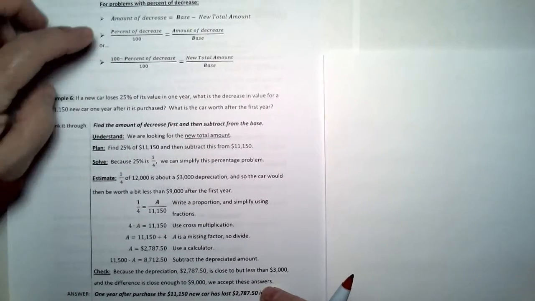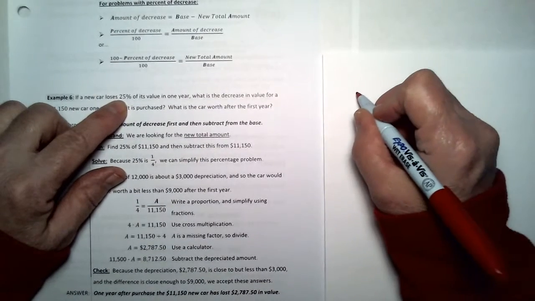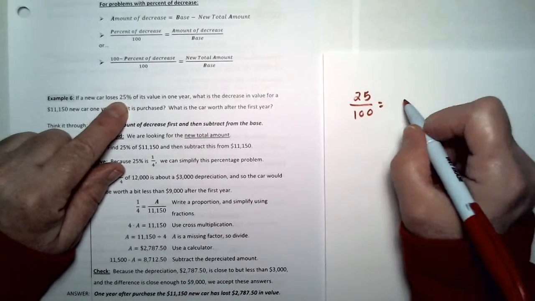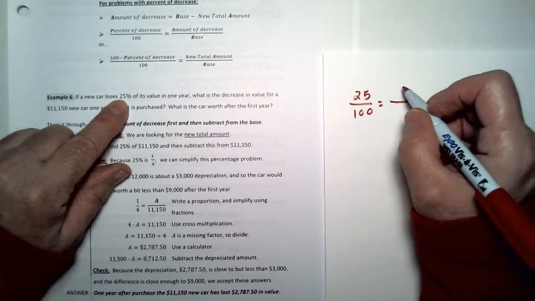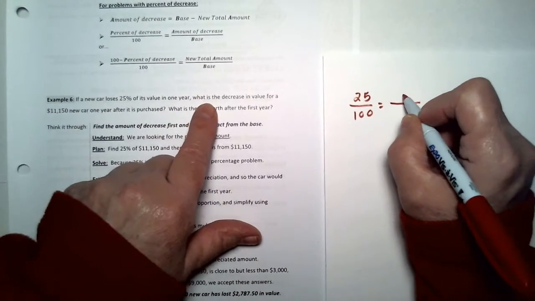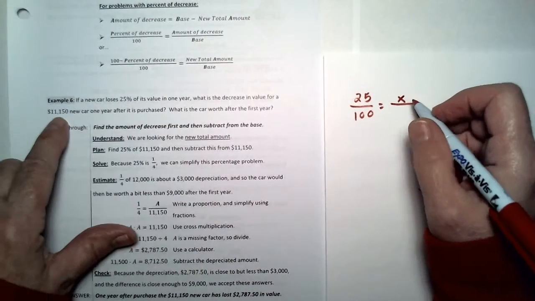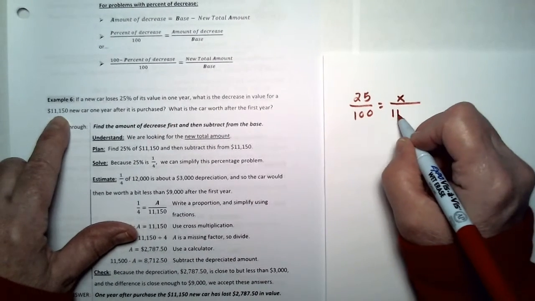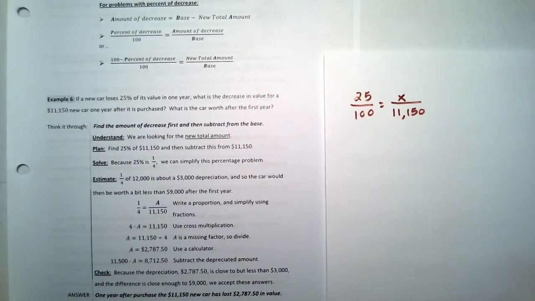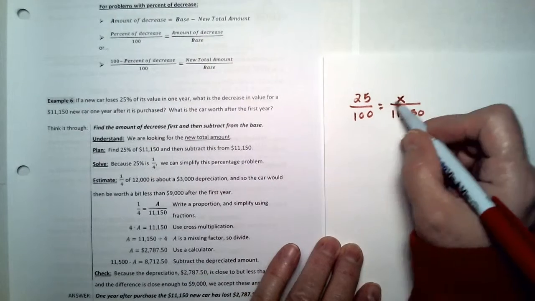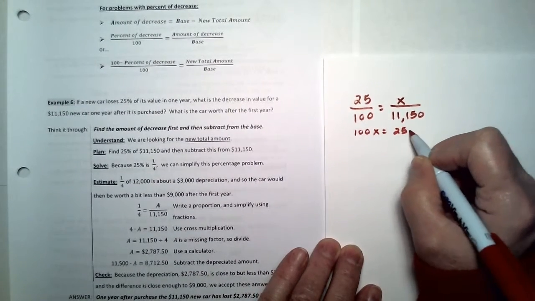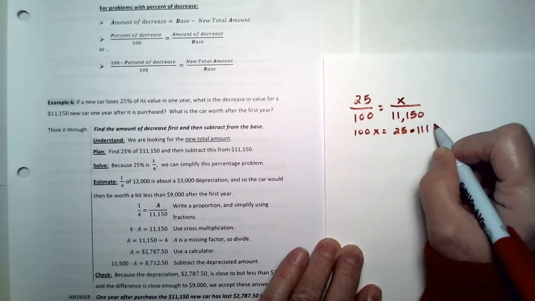So percent of decrease, that's going to be 25 over 100 is equal to the amount of decrease. That's what I'm looking for. It says, what is the decrease over the initial value, the base value, 11,150. Once you get the proportion set up, it's just a matter of solving. So I'm going to use cross multiplication, and I get 100x is equal to 25 times 11,150.